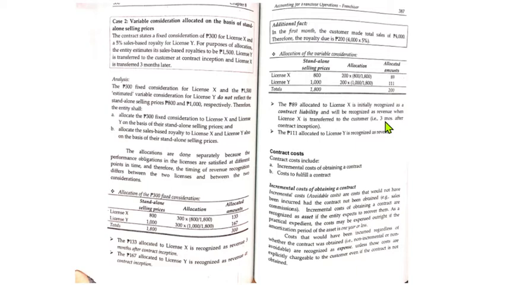So, when you meet problems related na binibigyan ka ng standalone selling prices, mga variable consideration, this will be your guide as you compute for the items. Normally, ang tatanungin naman dyan is yung magkano yung revenue na nire-recognize on the first year, on the second, and the succeeding years. Ganun ang treatment.